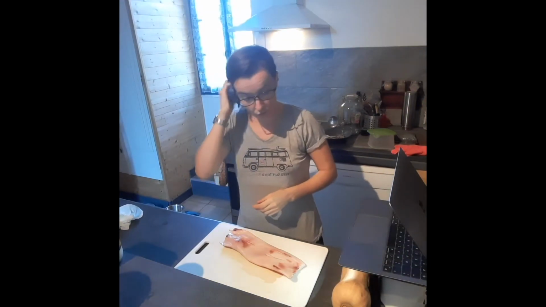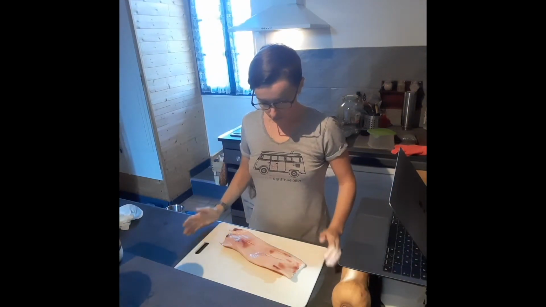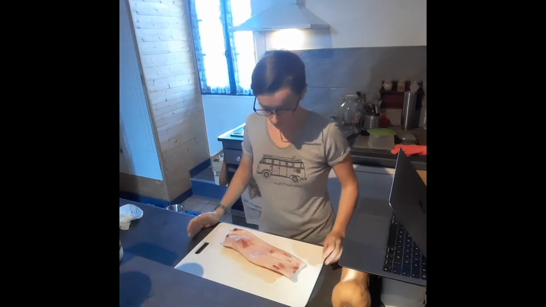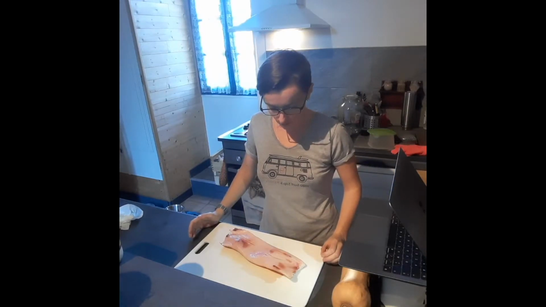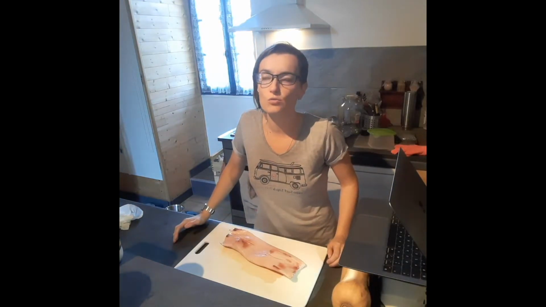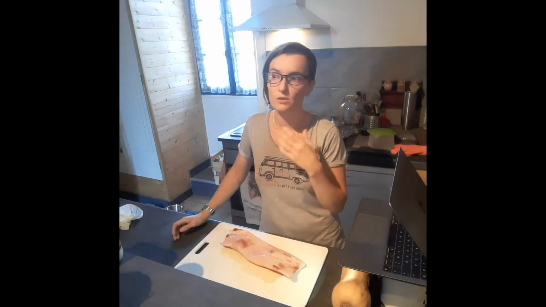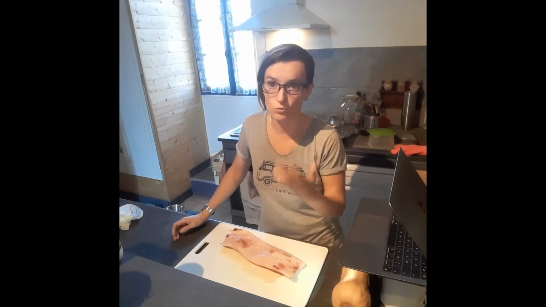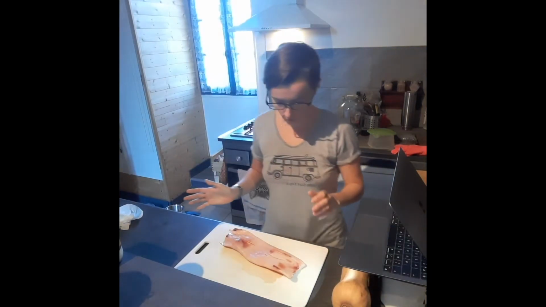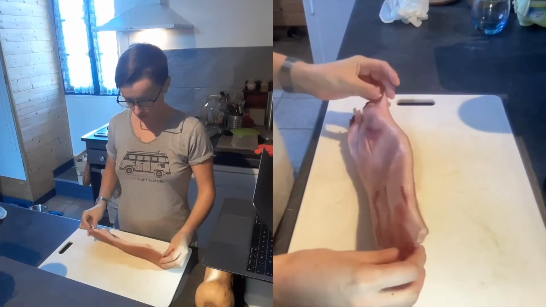So now, regarding animal fats, I often recommend people to use duck fat or goose fat because they are easy to digest for most people because they have a good ratio of saturated and monounsaturated fats. But you can use any animal fats like pork, beef or sheep. So here I have pig's fat.